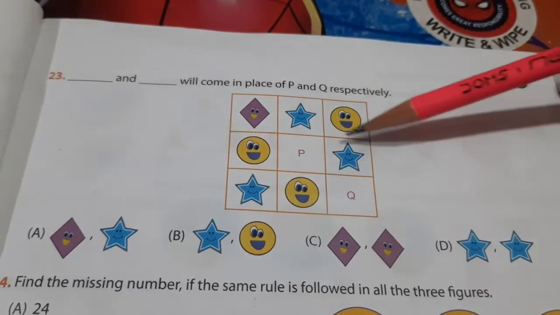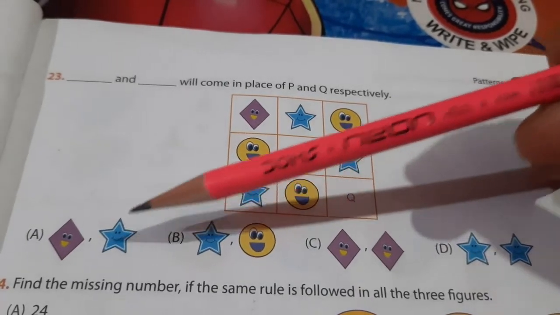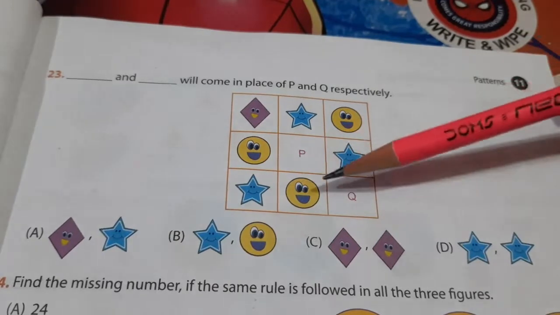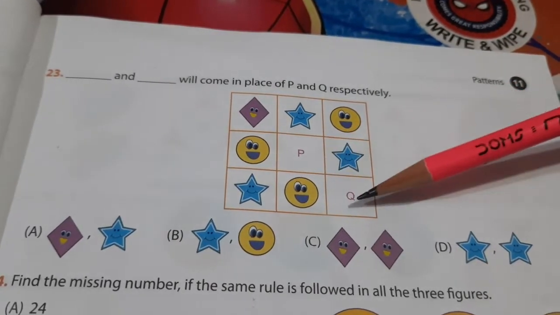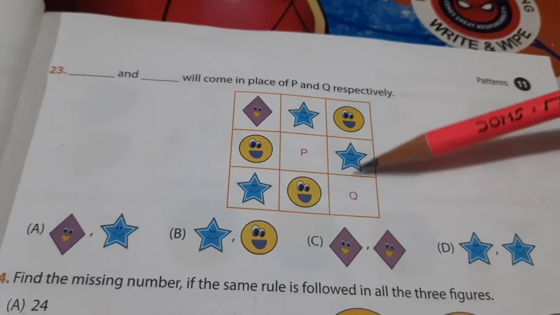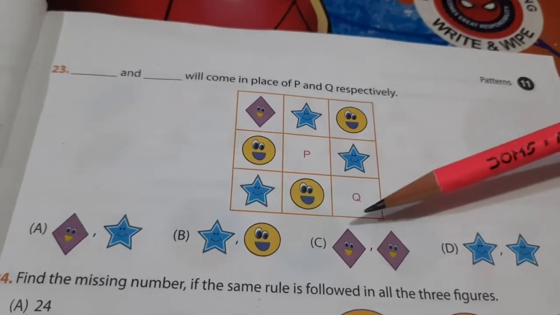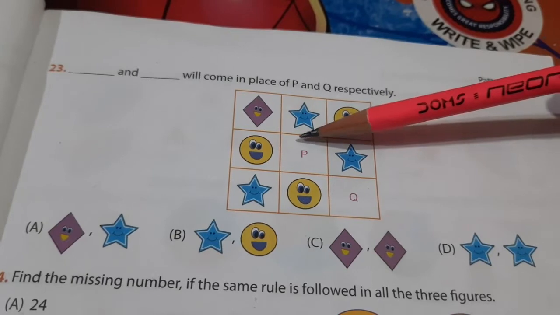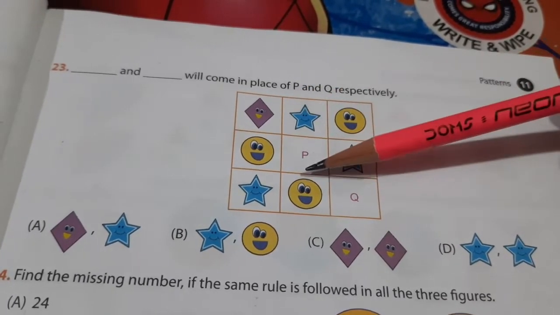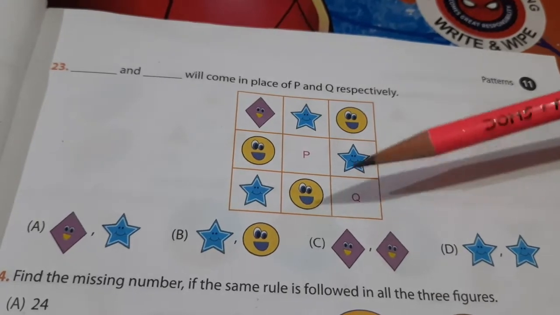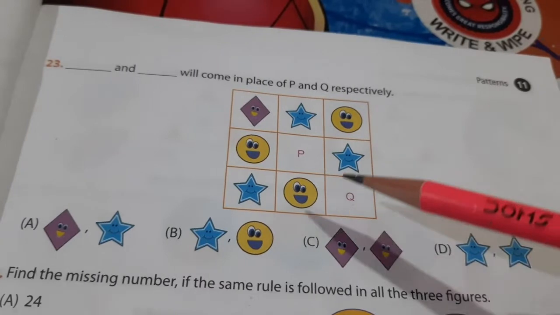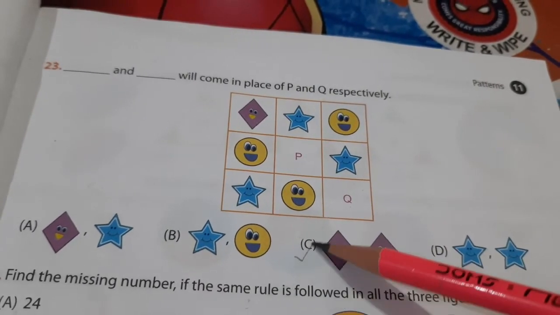Will this fit in here? Will this fit in here? Okay, I think this can fit here. However, a star will not fit here because this line has a star and this line also has a star. So which obviously means that I should have these same two as P and Q in order to complete this particular figure, and hence my answer is going to be option C.